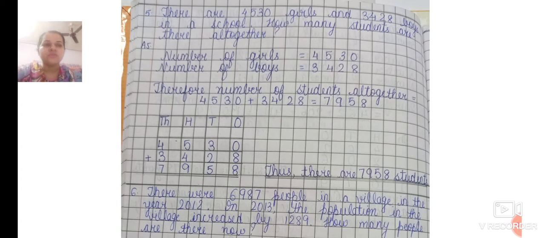There are 4,530 girls and 3,428 boys in a school. How many students are there all together? What do you have to find? Again, the altogether number. You have to find the total number. So you will write number of girls 4530, number of boys 3428.